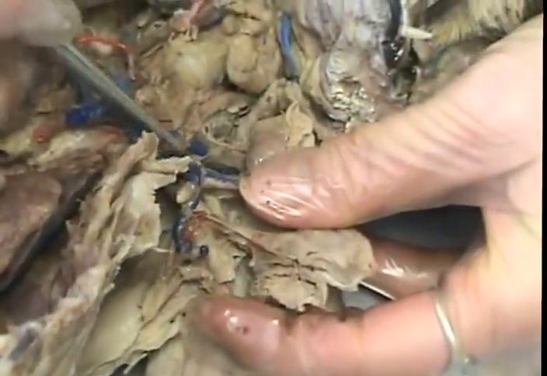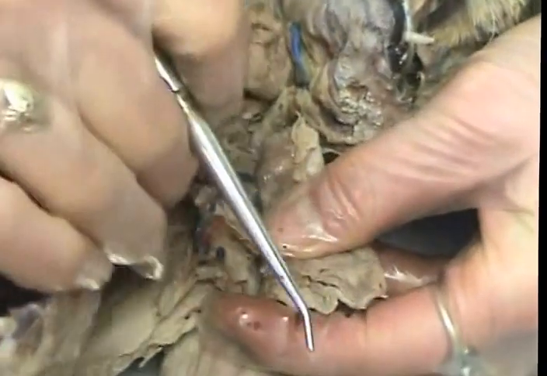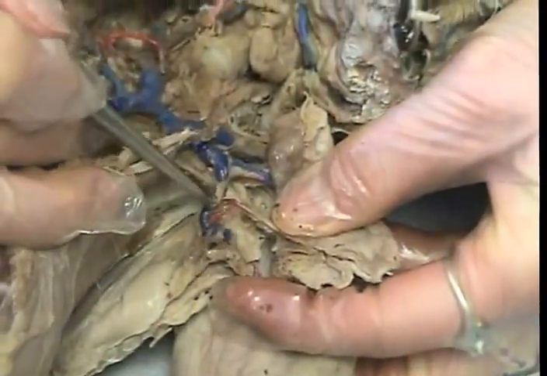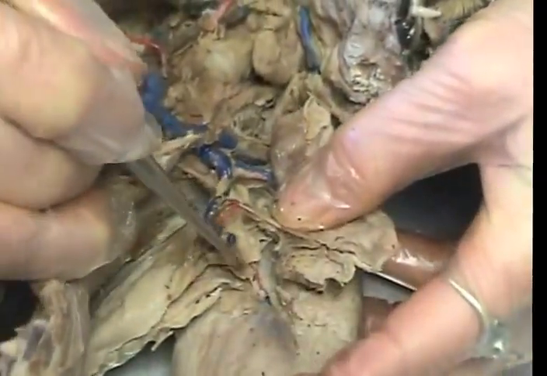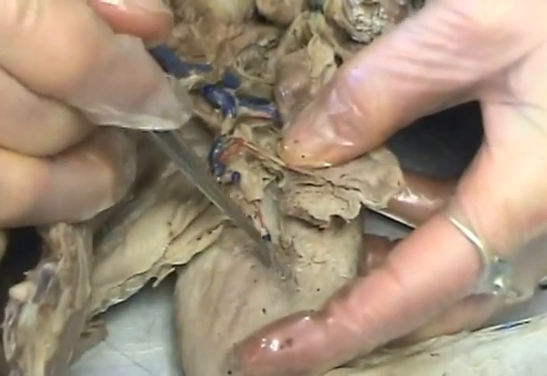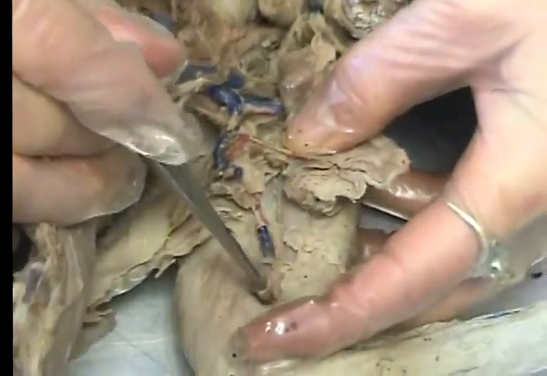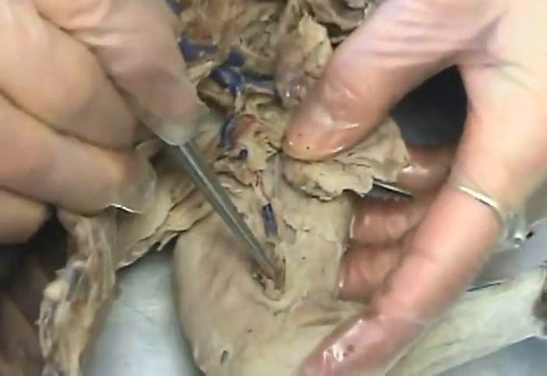The first branch here to the arm is called the subclavian vein. When it gets to the armpit, it turns into the axillary vein. When it gets to the arm, it turns into the brachial vein. You have to dig this out farther.